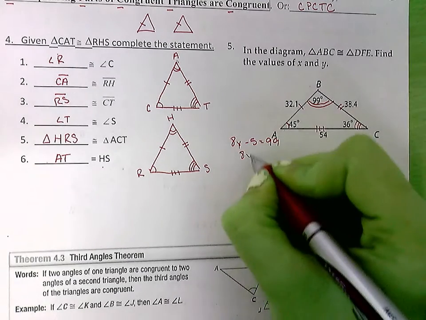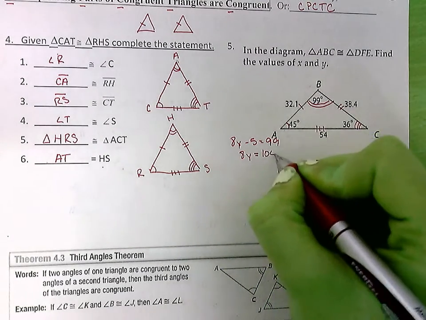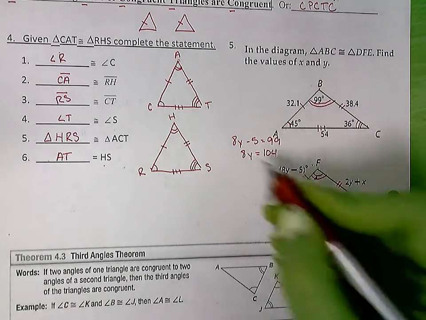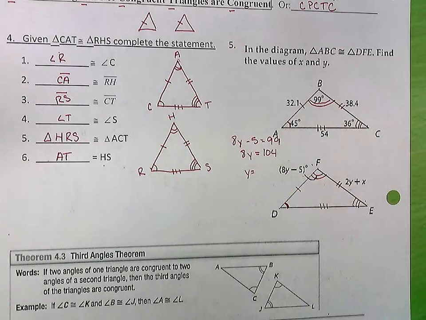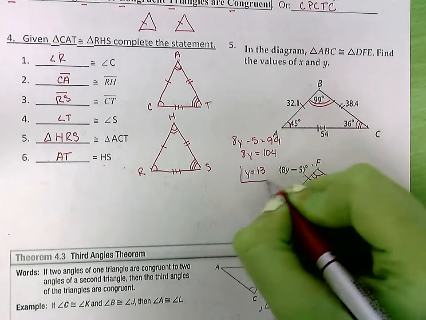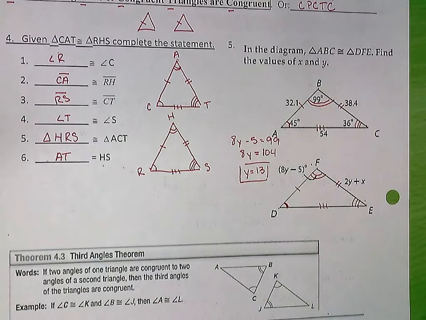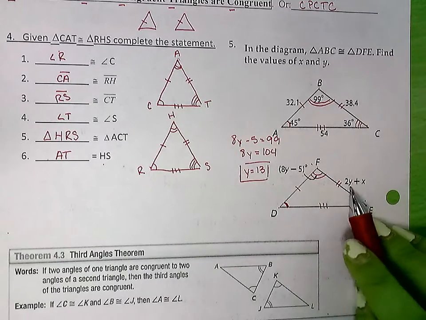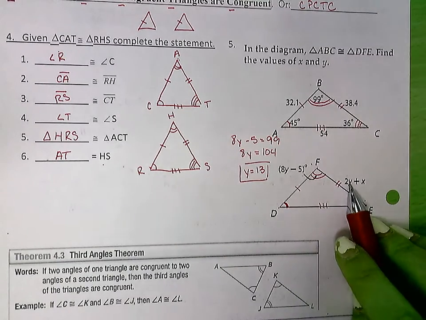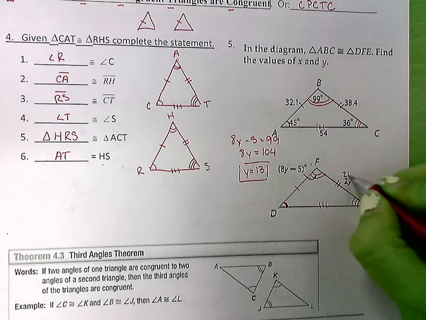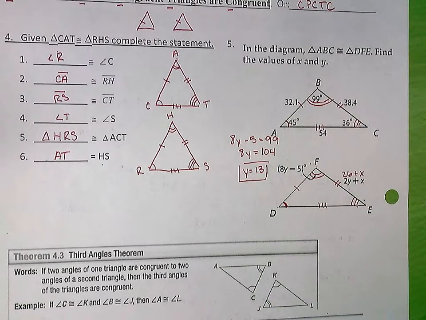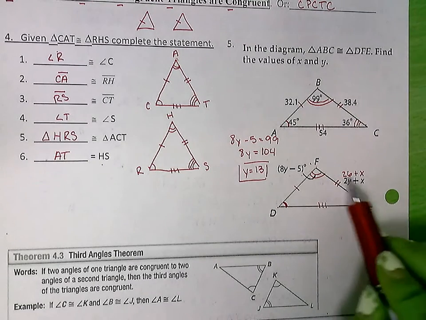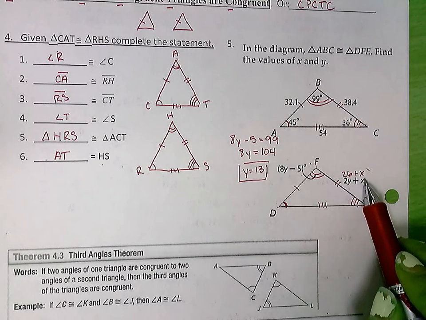Add 5. So I have 8y equals 104. Divide by 8. Y is 13. Now that I know what y is, I can plug 13 in for y here. So I have 2 times 13, that's 26, plus x. So I'm going to leave this side FE as 26 plus x.